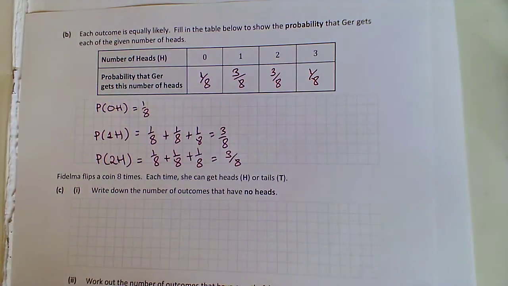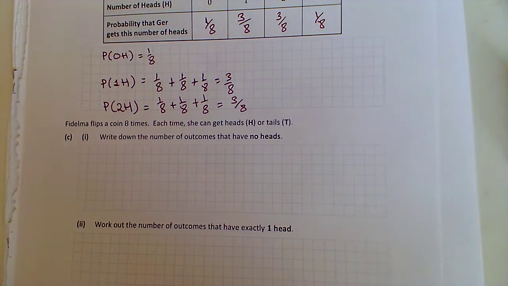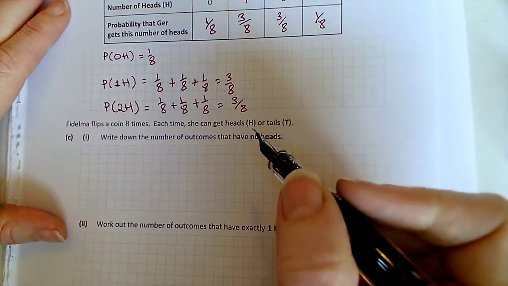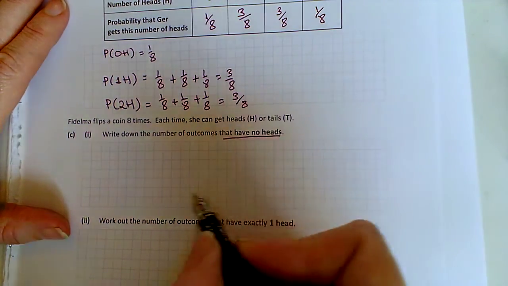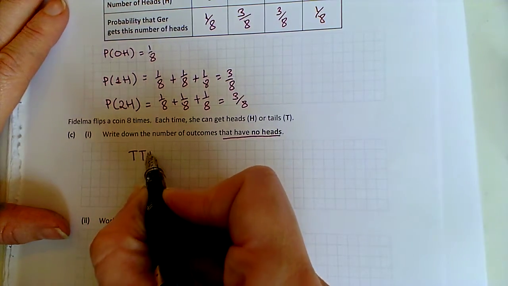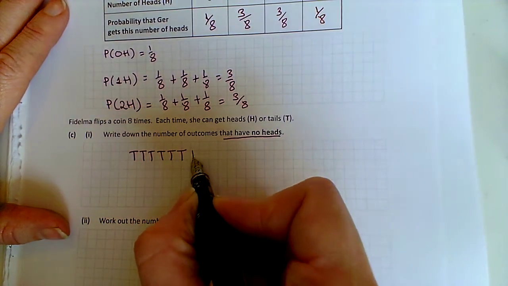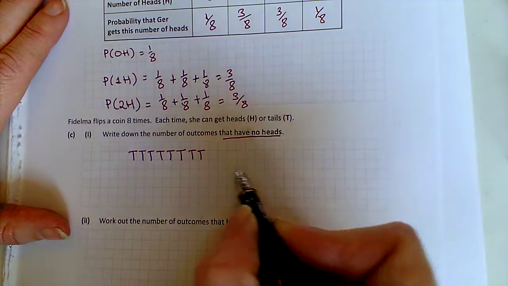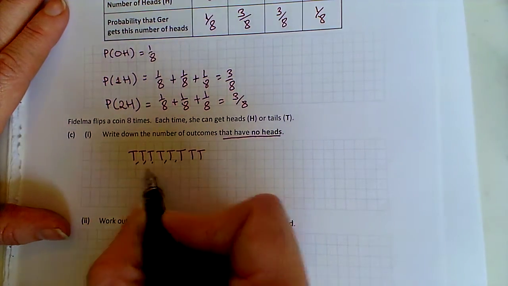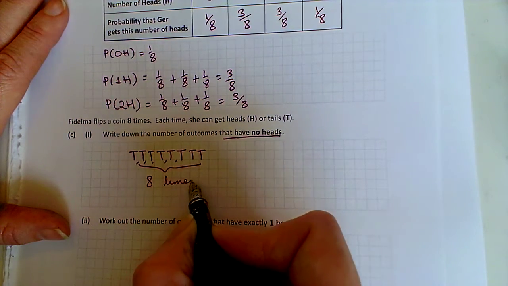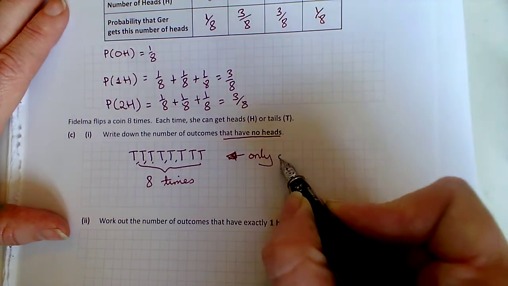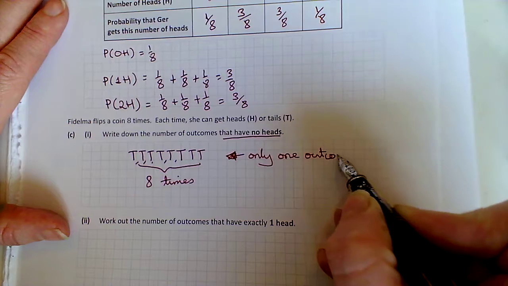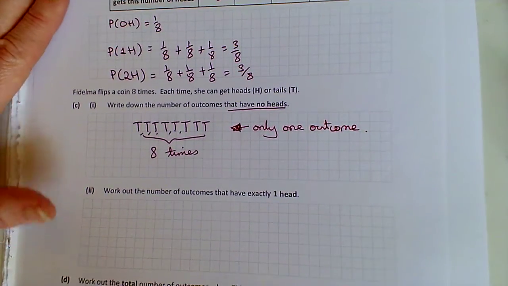Now, Fidelma flips a coin 8 times. Each time she can get heads or tails. Now, we're not even going to do a tree diagram for this, but they asked us, how many of those outcomes will have exactly no heads? Well, if it has no heads, then each of the 8 outcomes, 2, 3, 4, 5, 6, was a tails. So we did tails 8 times. And there's only one outcome that would come out like that. There's only one outcome like that.